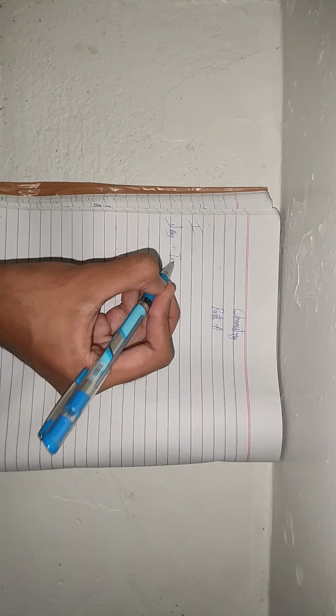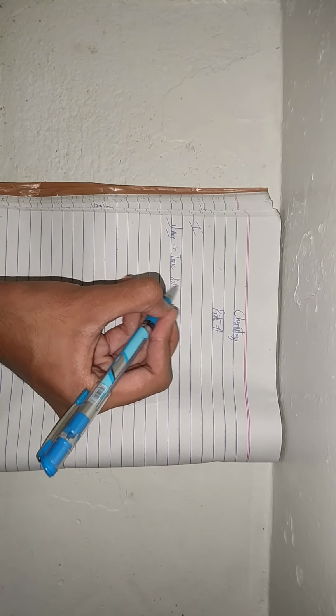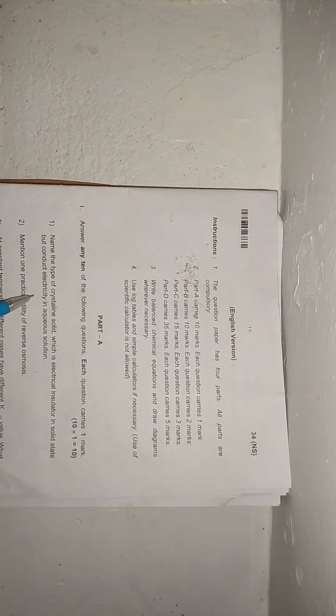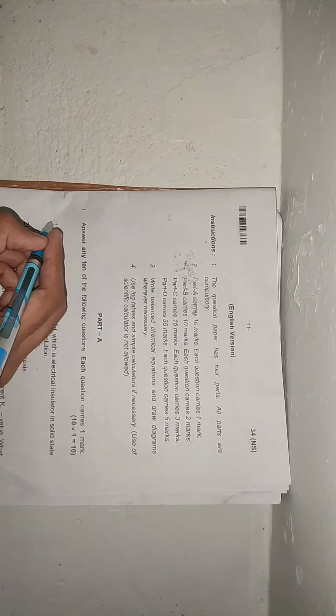Ionic solids. I'm just writing answers here. You have to write in full, like, name the type of crystalline solid they asked: ionic solid is the type of crystalline solid which is an electrical insulator in solid state but conducts electricity in aqueous solution. The full question also you should write; I am just writing answers here. So the first one is done.